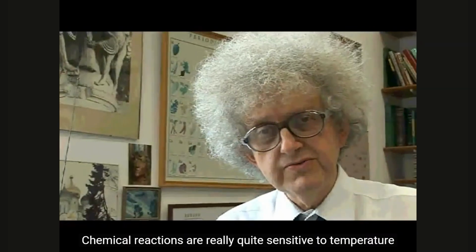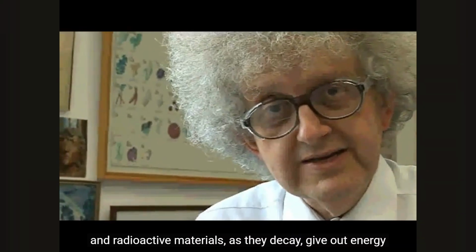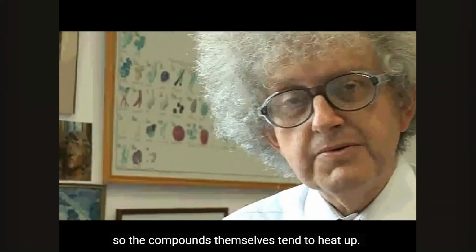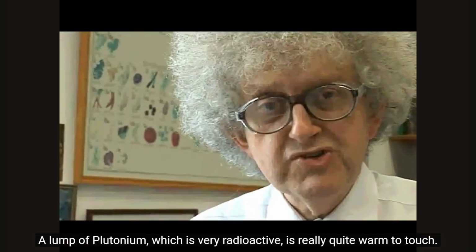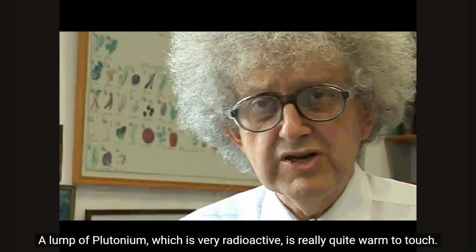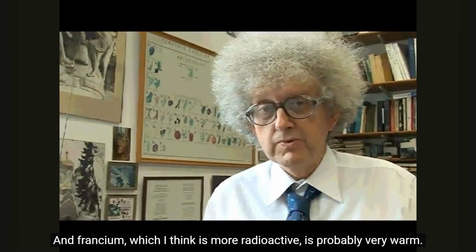Chemical reactions are really quite sensitive to temperature, and radioactive materials, as they decay, give out energy, so the compounds themselves tend to heat up. A lump of plutonium, which is very radioactive, is really quite warm to touch. And francium, which I think is more radioactive, is probably very warm.